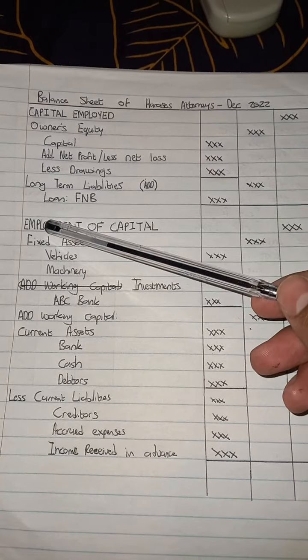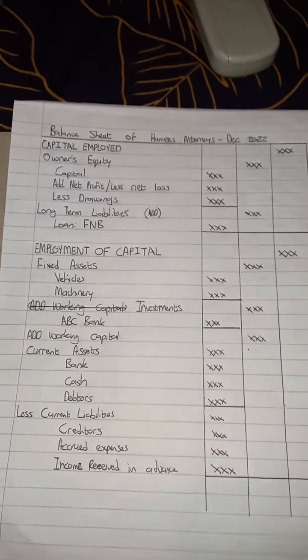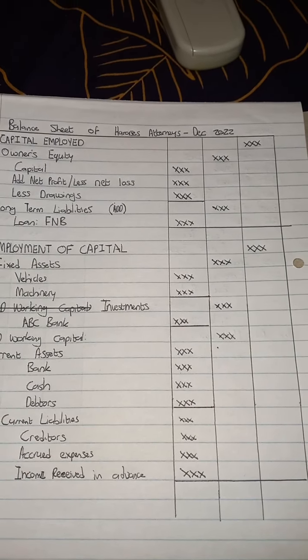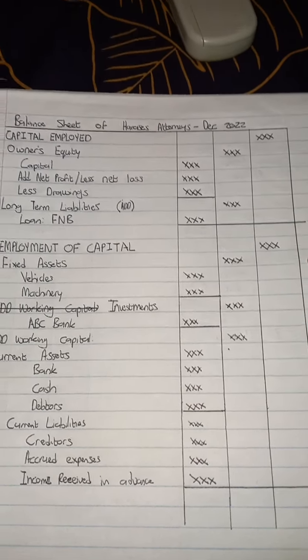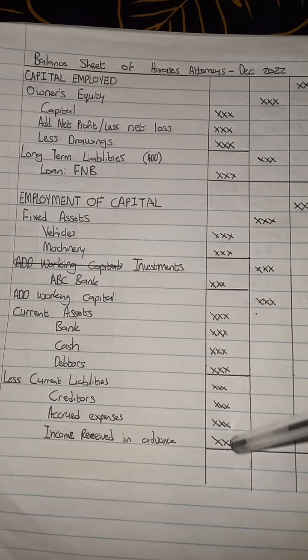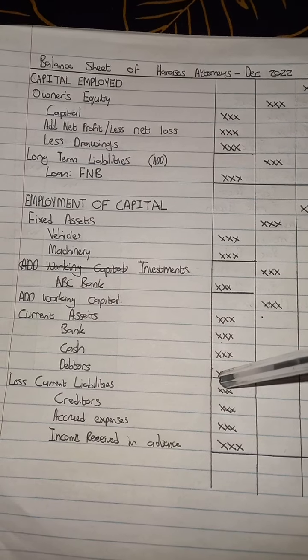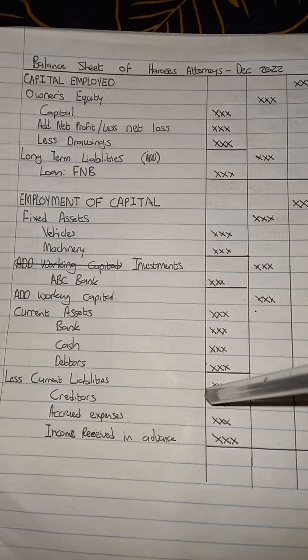Long-term liabilities can also be said as fixed liabilities, so don't get too hung up on the wording. They'll use a lot of synonyms for the words, but if you know your work, then you can just translate for yourself. Then you add your less current liabilities, and the same thing you did on top of current assets, you add it right next to the less current liabilities in the first column as well.